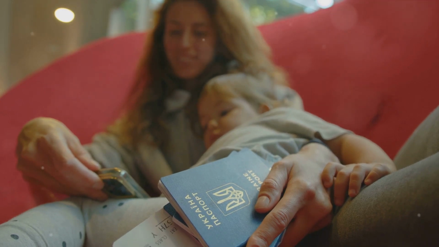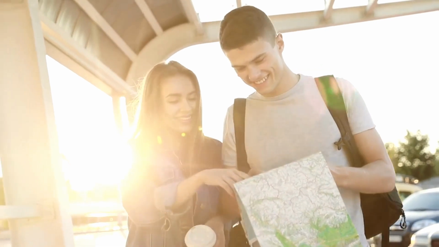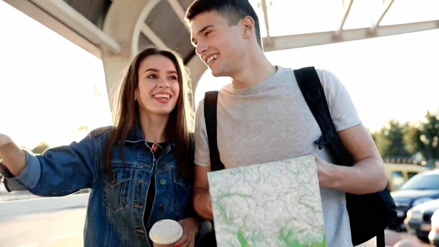Immigrant visas are for people who plan to live permanently in the US, while non-immigrant visas are for people with permanent residence outside the US but who wish to be in the US on a temporary basis.